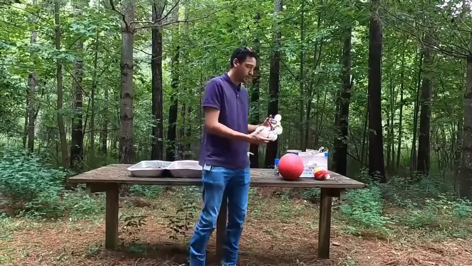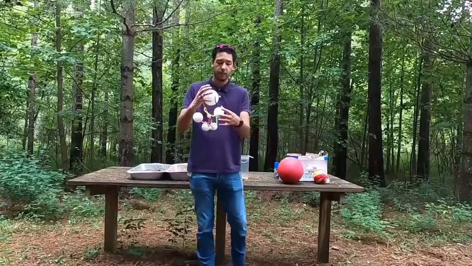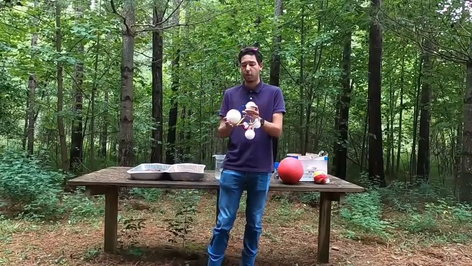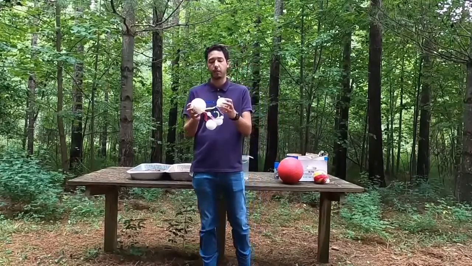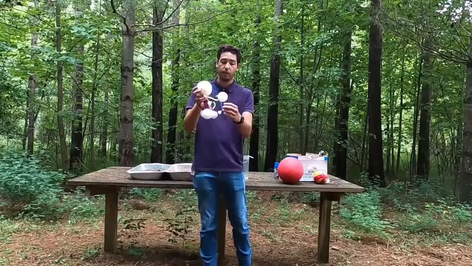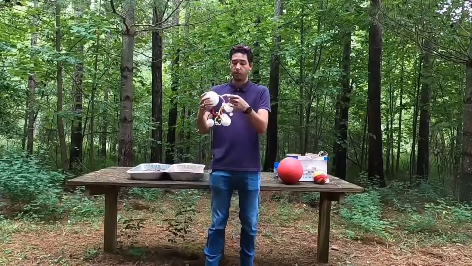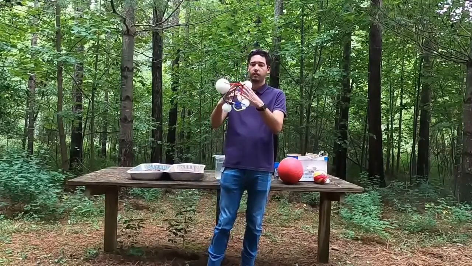So here we've got a little example of a soil clod, and of course you can see we've got our different sized particles. We've got our sand, we've got our silt, we've got our clay, and we've also got some pore space in it.